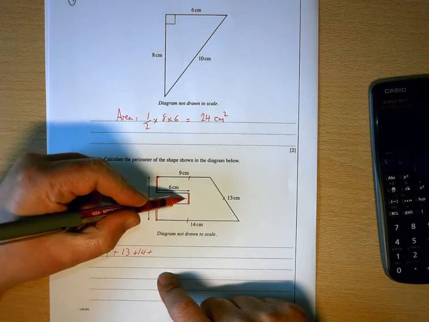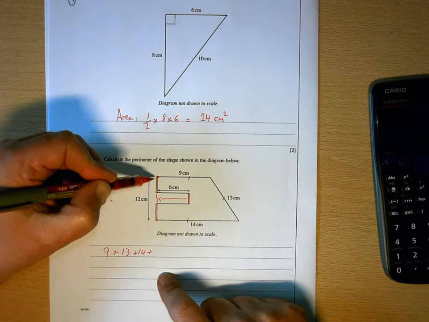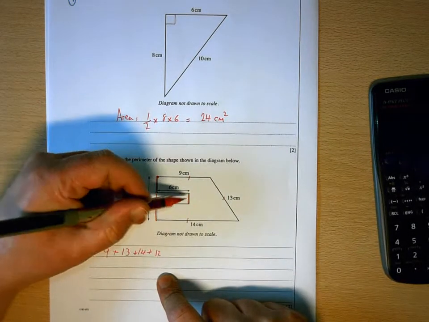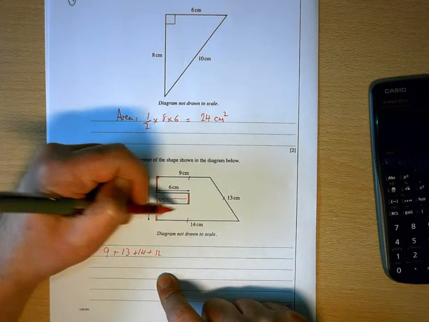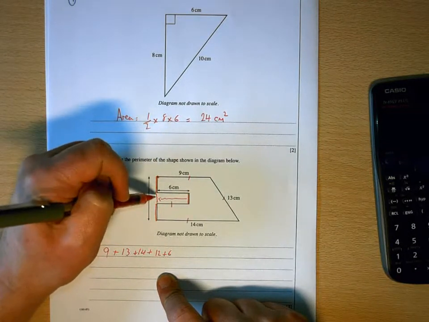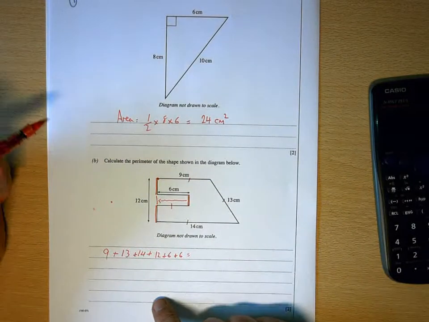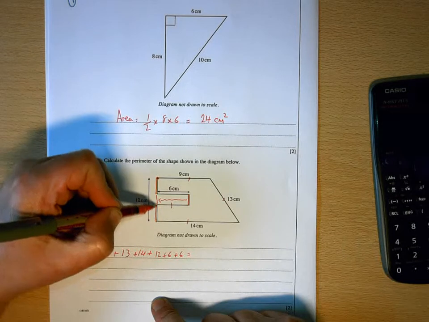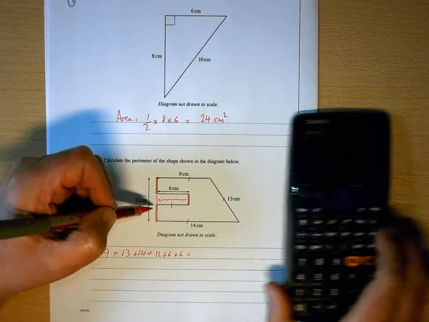Just by, if you imagine bringing that out and putting it there, then that's going to make that side of the shape. So I'm going to have plus 12 for those 3 vertical bits, and then if that's 6 there, I know that that's going to be 6 there as well. So plus 6 will get me to there, and then that plus 6 will get me back to the starting point. Okay, so you need to be a little bit aware where you aren't given a side, where a side isn't written onto the shape, where you can get that information from.